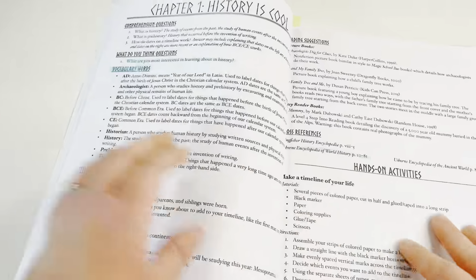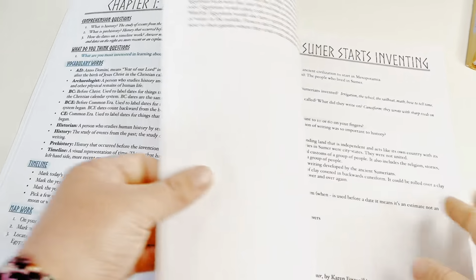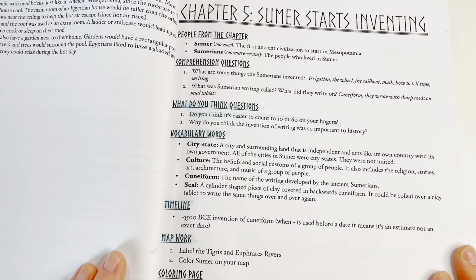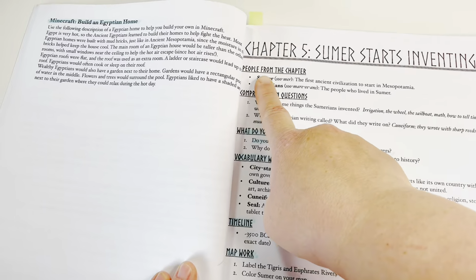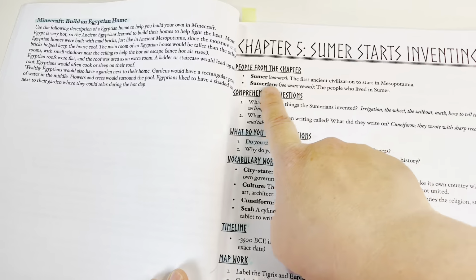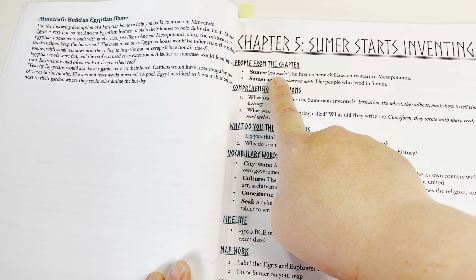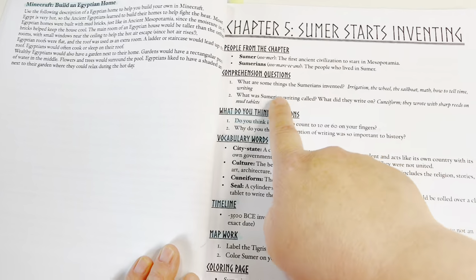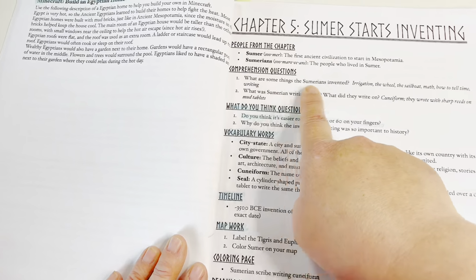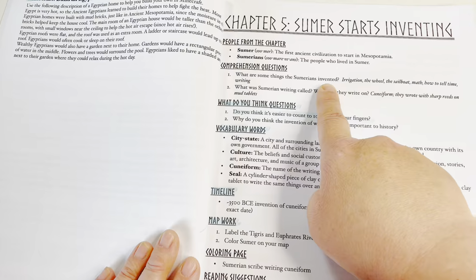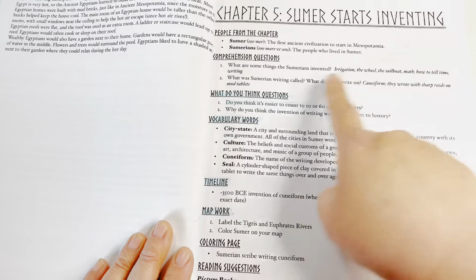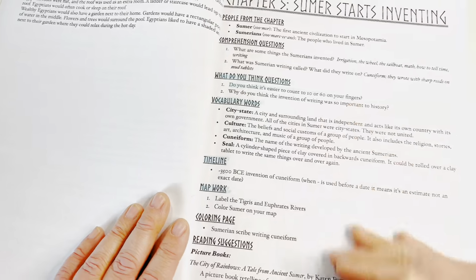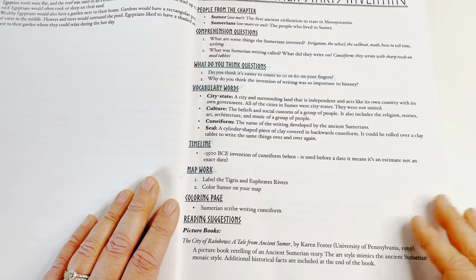Okay, so actually, let's jump forward a little bit. Here's chapter 5, Sumer starts inventing. At the top, they always have people from the chapter. They give pronunciation, which I really appreciate, and a definition, so you can go over that. Here's the comprehension questions. I ask these questions before we listen to the chapter, and then we discuss them after. And then we also will use the what do you think questions, but I love that there's just a list and you can pick and choose what you want.